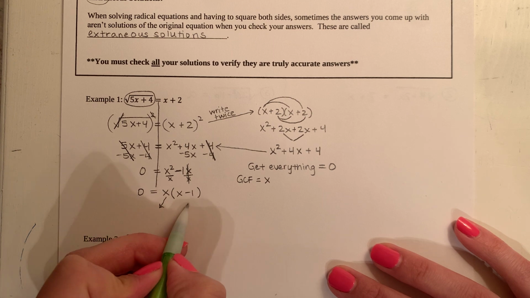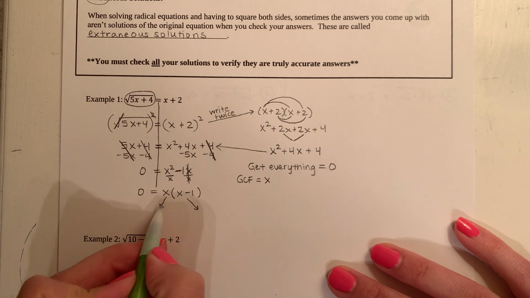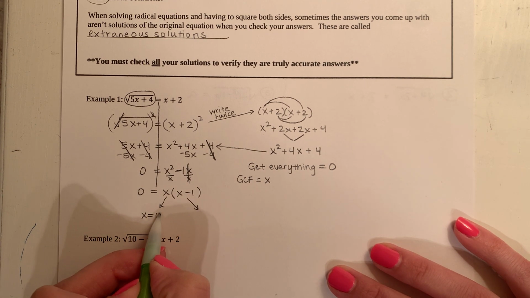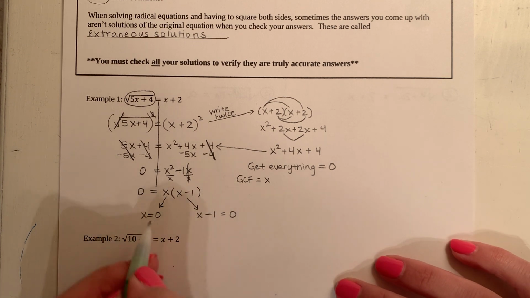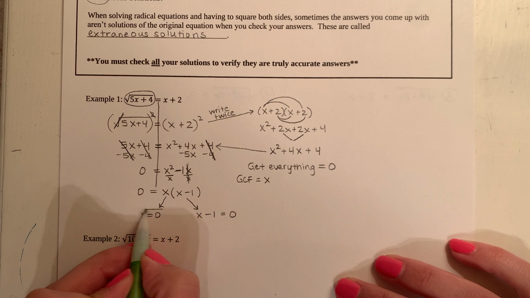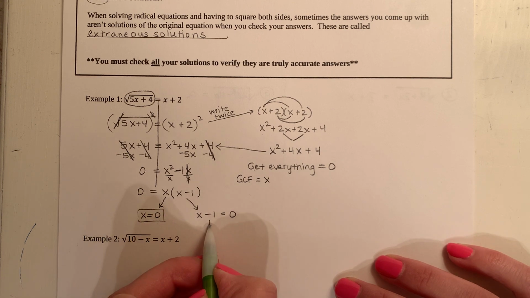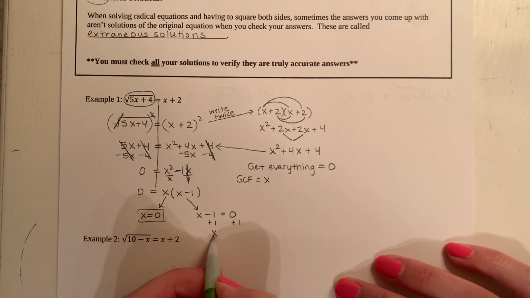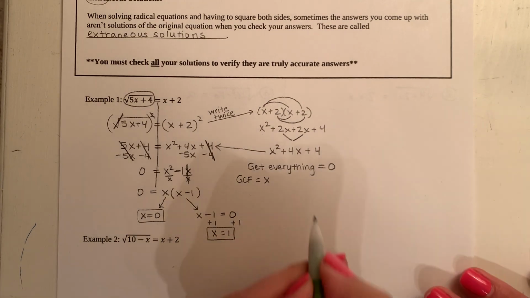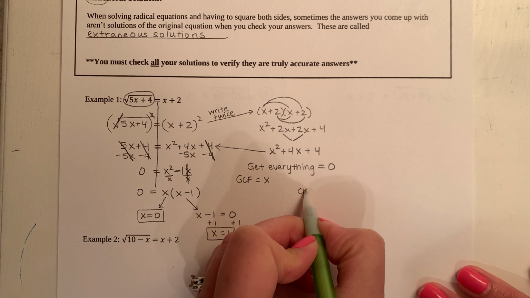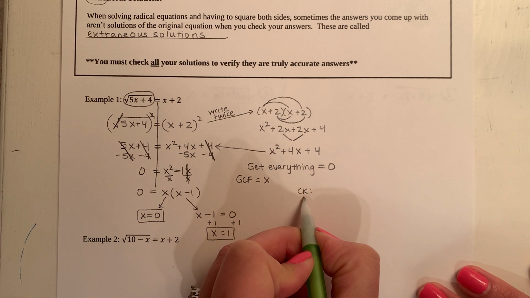Now what we can do is branch off, and we can set each piece equal to 0. So I'm going to take the x equal to 0, and then I'm going to take the x minus 1 and set that equal to 0. Here's one of my answers, but of course I have to check it. And then over here I'm going to add 1, and I get x equals 1, but of course I have to check that as well.